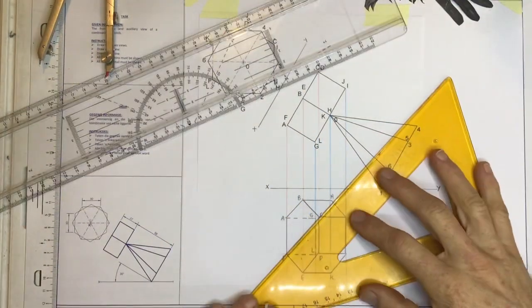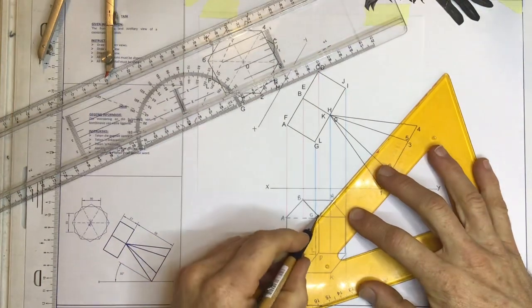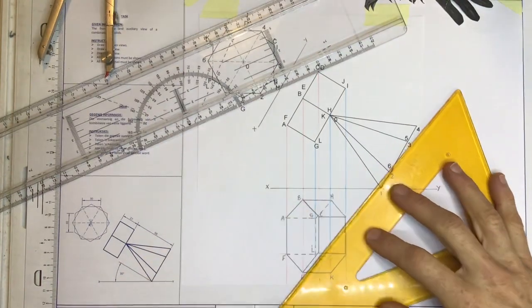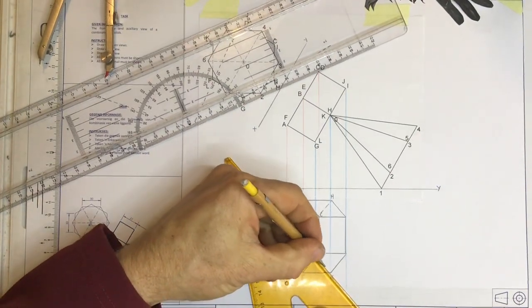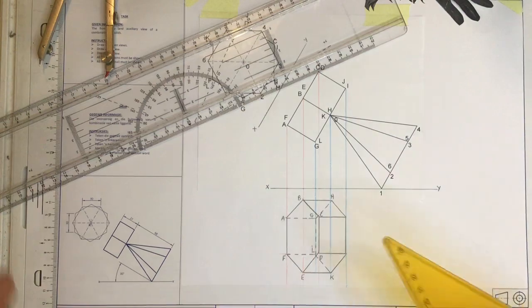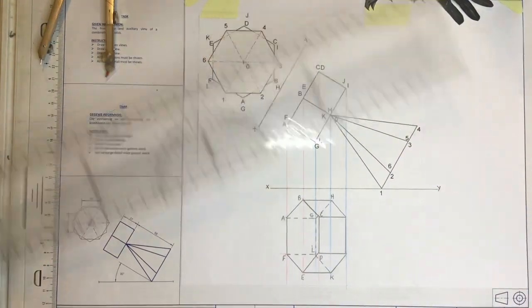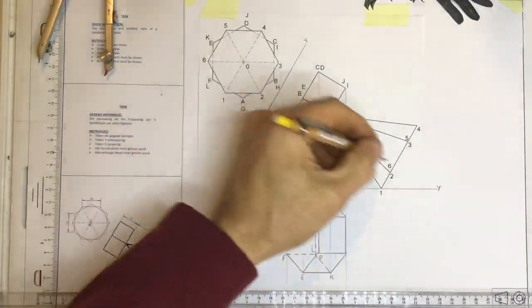I have a line going from G to H over here, and a line going from L to K over there. That is my prism done. Now I need to do the pyramid part.